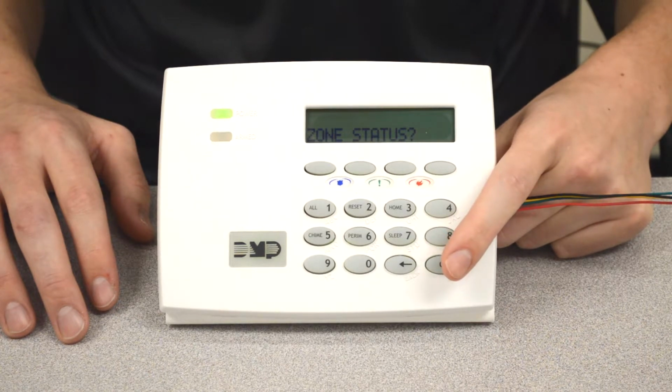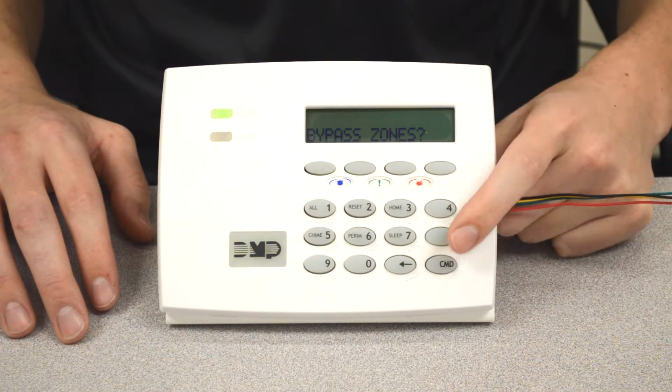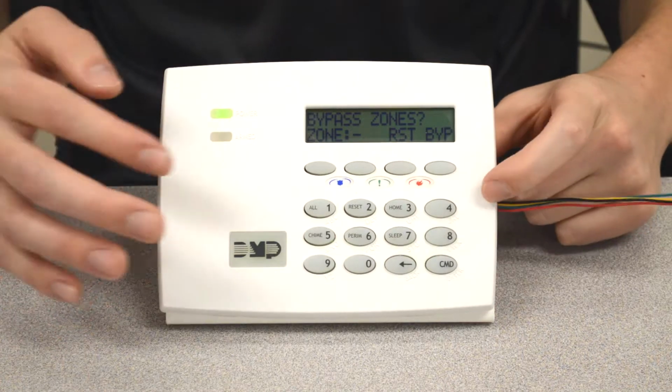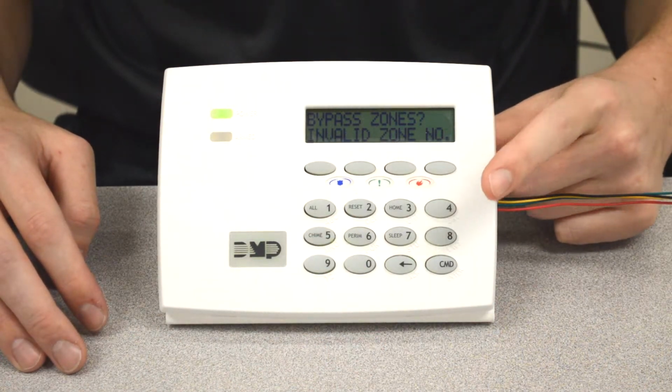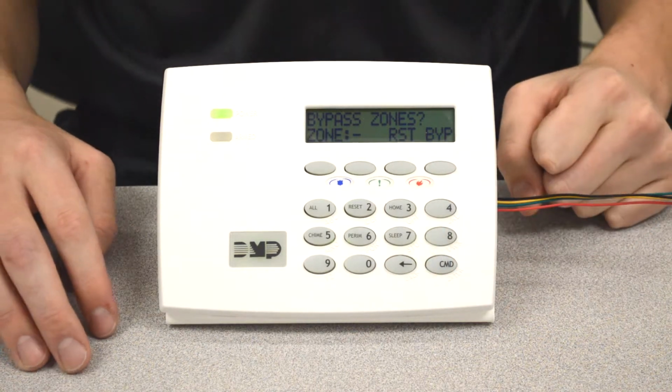From there, you will use your select key again, type in the 2-digit zone number you would like to bypass, and then hit the far right select key. And then from there, your zone is now bypassed.